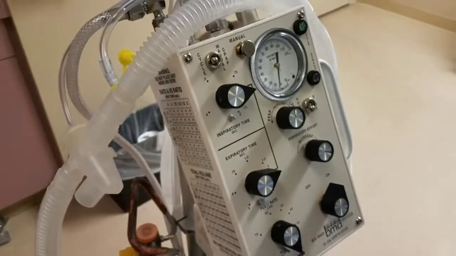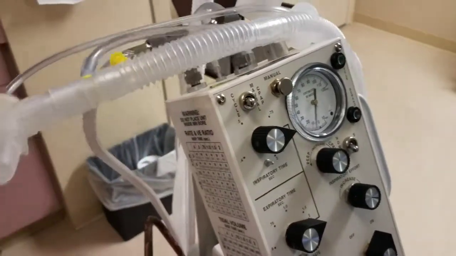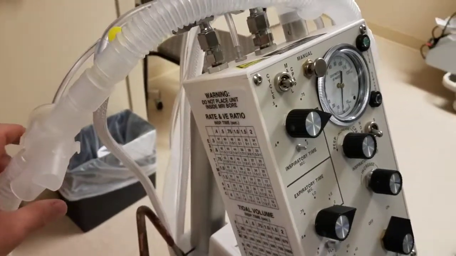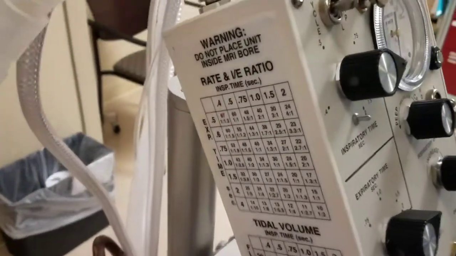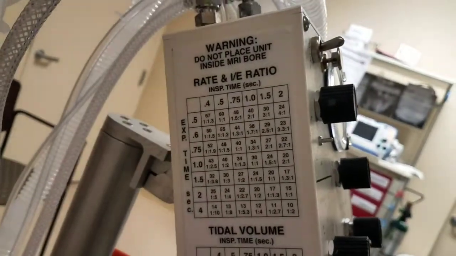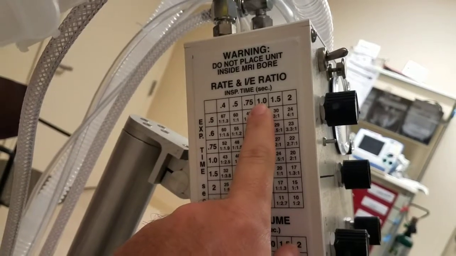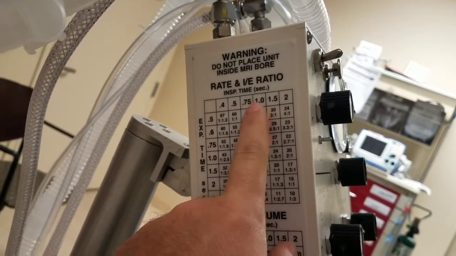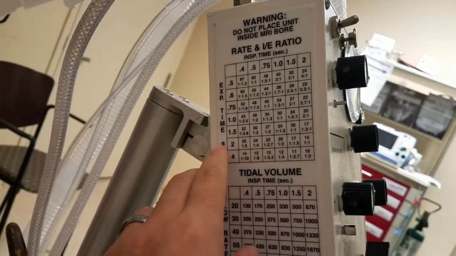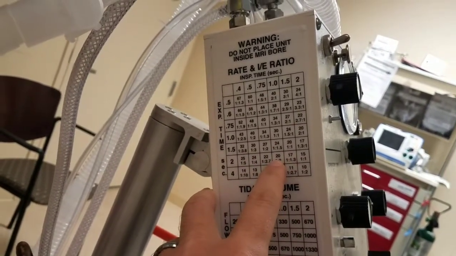So in order for a patient to receive set rate, we need to play with I:E ratio chart, and this is provided on the back of the vent. Usually we want to keep I time at 1, and E time usually at 2, and gives you 20 of respiratory rate.